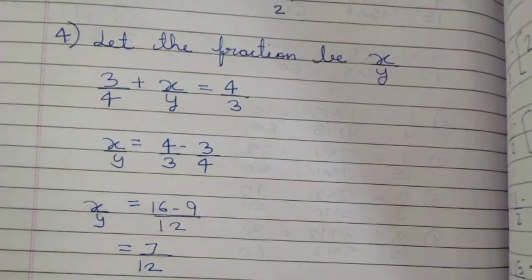That means a fraction added to 3 by 4 gives 4 by 3. That means when you add this fraction to 3 by 4, so 3 by 4 plus x equals 4 by 3. So x by y equals 4 by 3 minus 3 by 4. Because when a number is transferred to the other side with a plus sign, it will be converted to the subtraction sign. So x equals 4 by 3 minus 3 by 4.